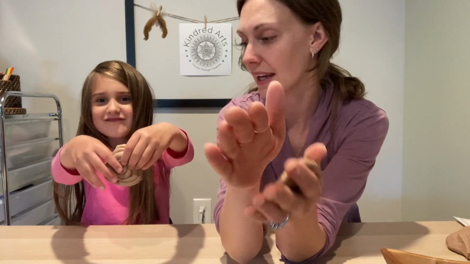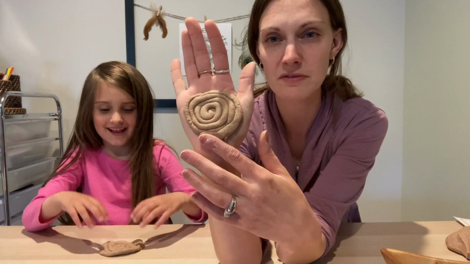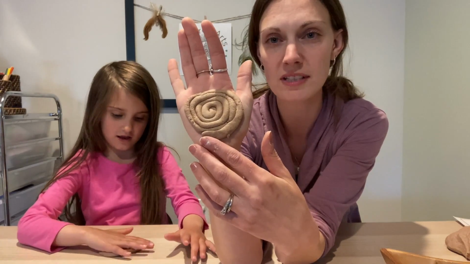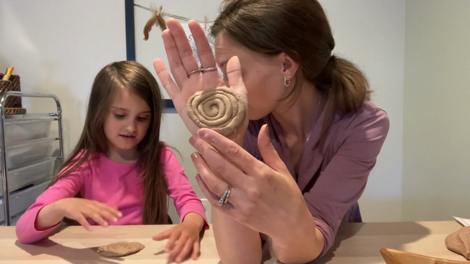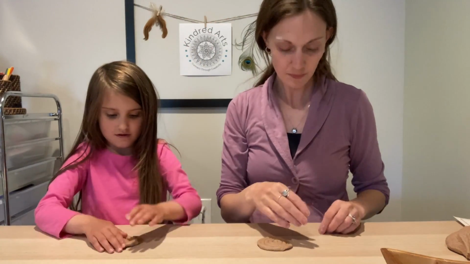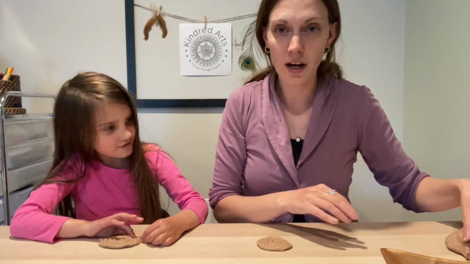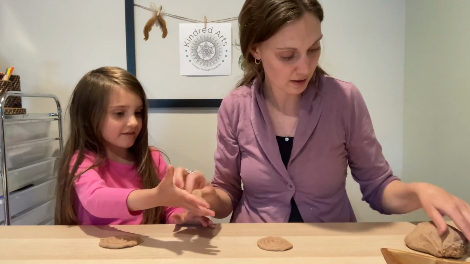We want this to be, and Cal has got it too, just about the size of your palm. So I'm going to add a little bit more to mine. You can add another coil if you'd like. It can be a little bit bigger than your palm, but I wouldn't go too much bigger than that or it will be a little tricky to build your nest. Now Cal and I are going to work on building out the base of our nest a little bit bigger. And then we'll come back and start working on the sides.